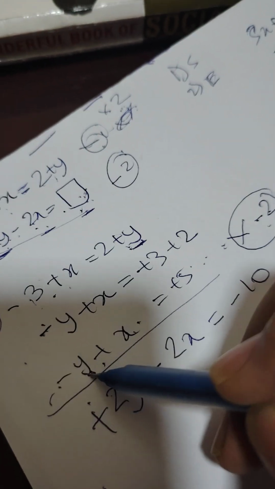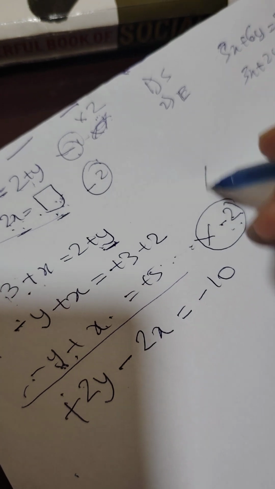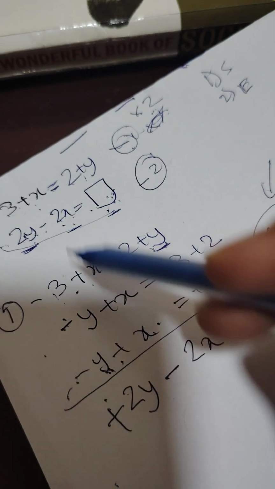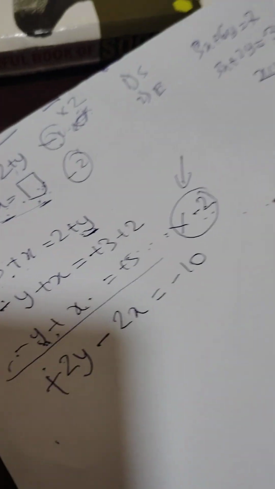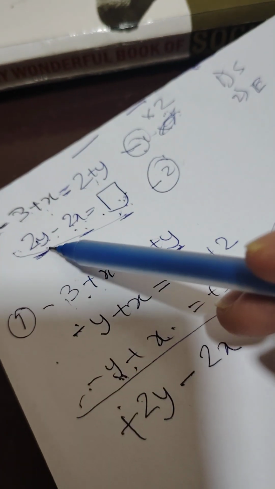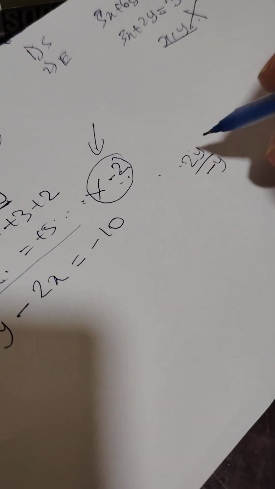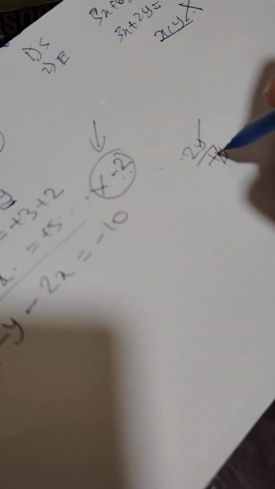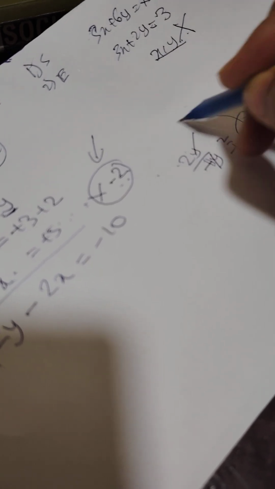I tried to make one of the values look like this, and the other also started looking like this. Now you might ask how did you know this one is minus 2? Easy. We want minus y to look like 2y. So what we do is divide one term by the other, like divide 2y by minus y. So this is how we want it, this is what we have. So we divide what we want by what we have. Then y and y cancel off, and 2 divided by minus 1 is minus 2. That's how we know that this value is going to be minus 2.